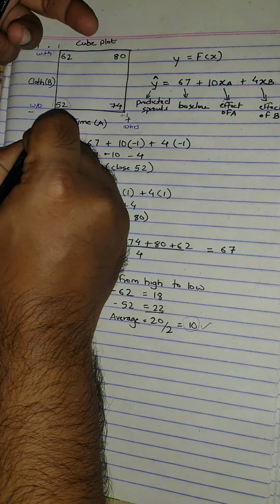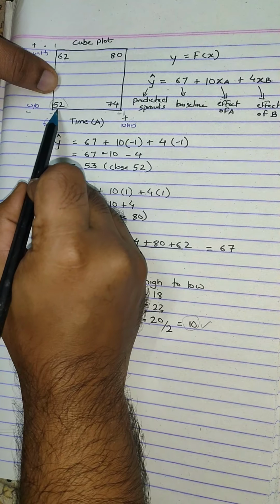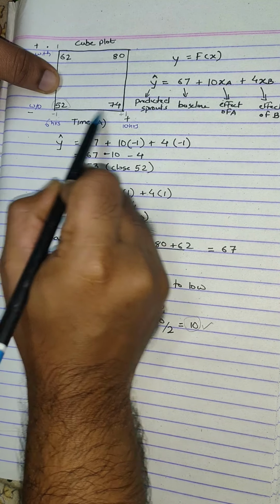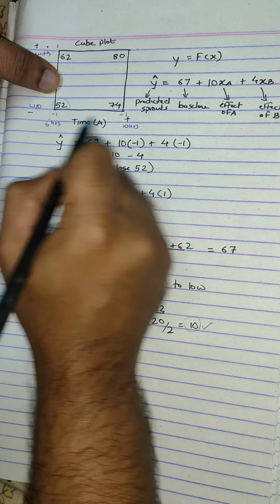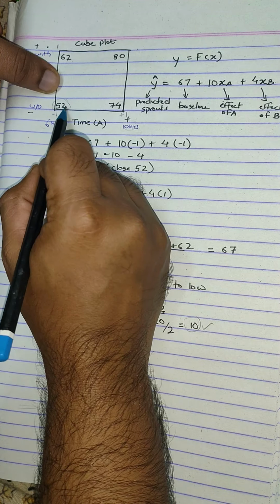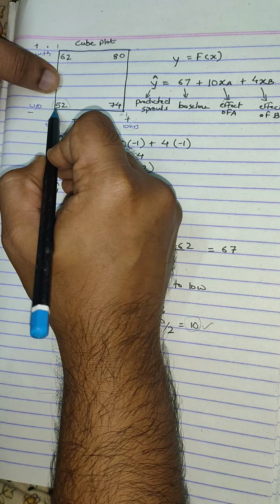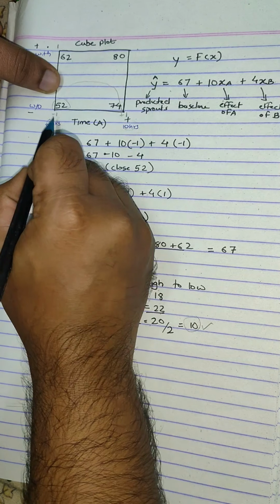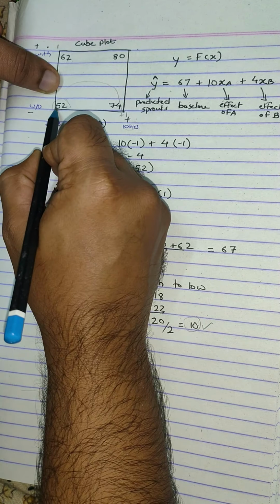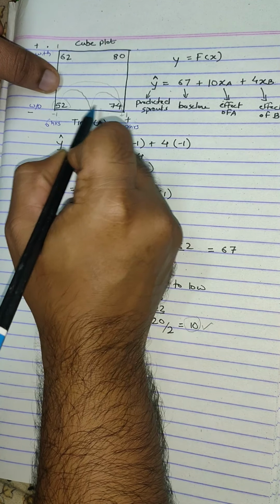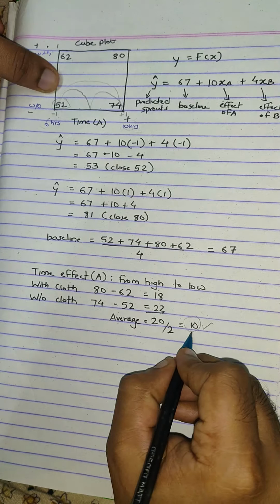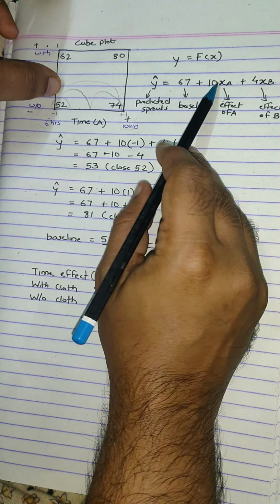Because we are jumping 2 units from -1 to +1. If we increase the time from 6 hours to 10 hours, we get 52 to 74, but we are jumping by 2 units. From -1 to 0 is our first unit and 0 to +1 is our second unit. That is why we divide by 2 and report 10.